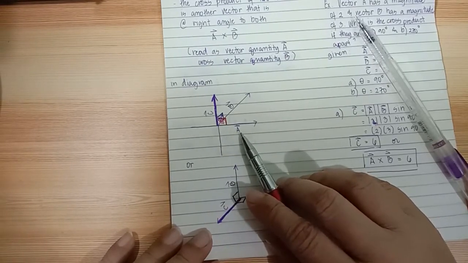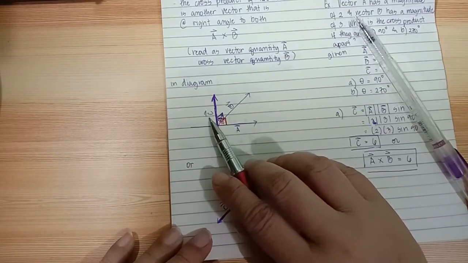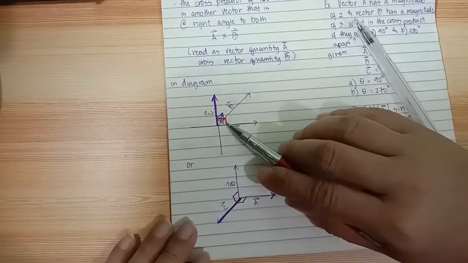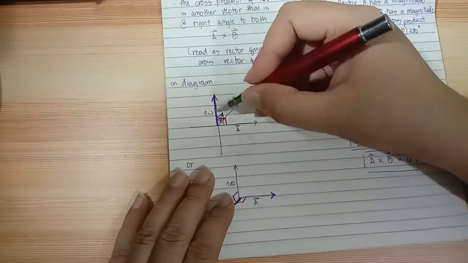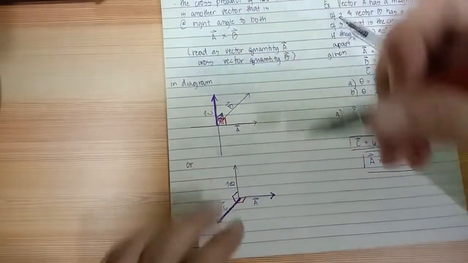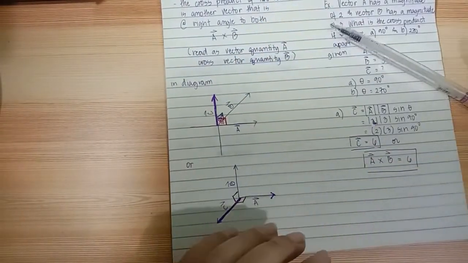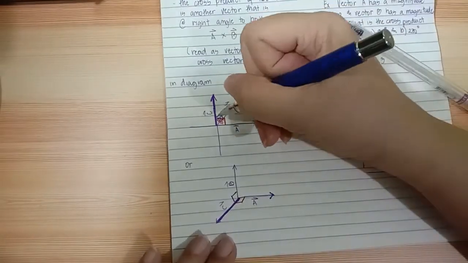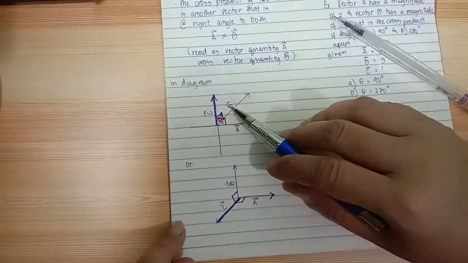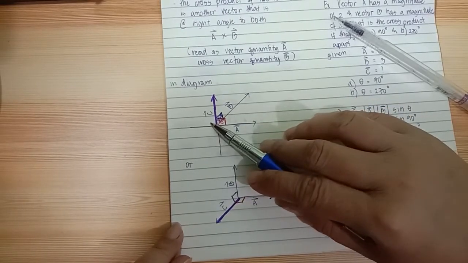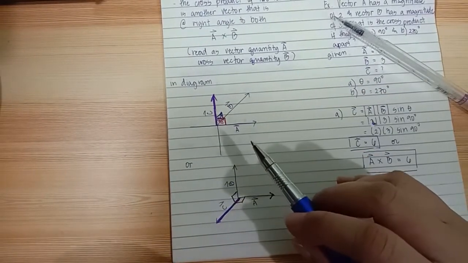Between vector quantity A and resultant vector C. Kung si B naman ang titignan natin, eto si B, di ba? Eto si C. Therefore, itong color blue na ink, ayan, yan naman yung 90 degree between B and C. Okay? Kaya ito pwede pang 3-dimensional.